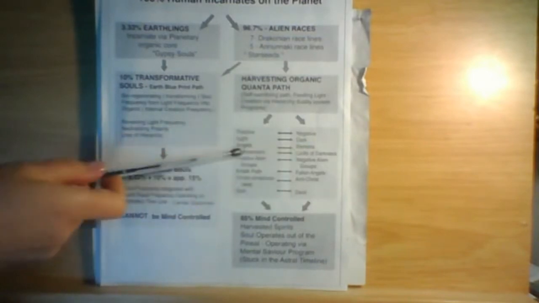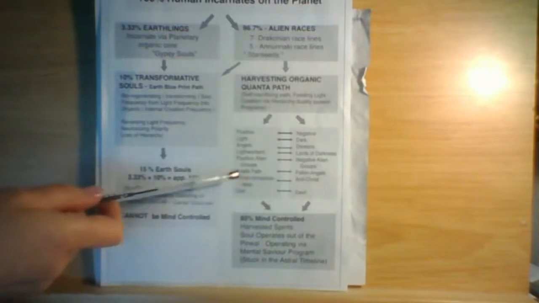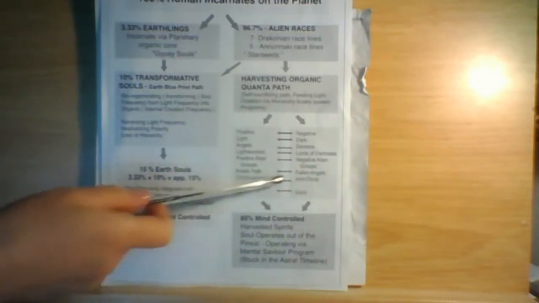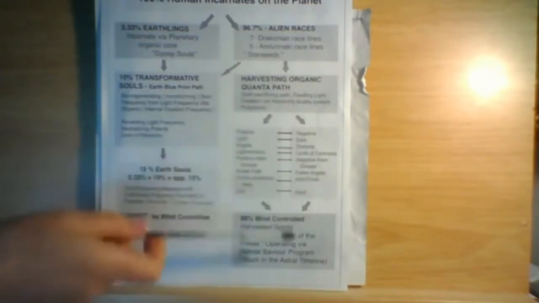And so all of these: positive versus negative, light versus dark, angel versus demon, light versus darkness, lords of darkness, positive aliens versus negative aliens, Christic path versus fallen path, Christ consciousness versus Antichrist, God, devil, and on and on and on.